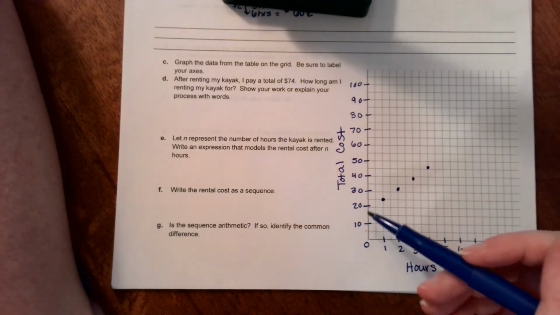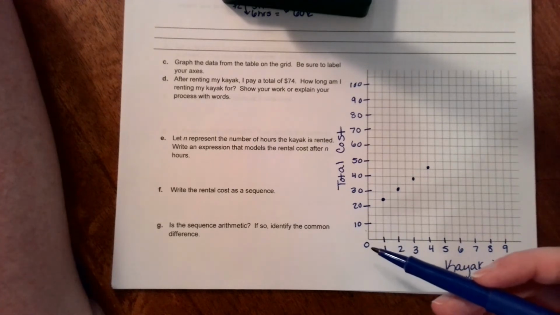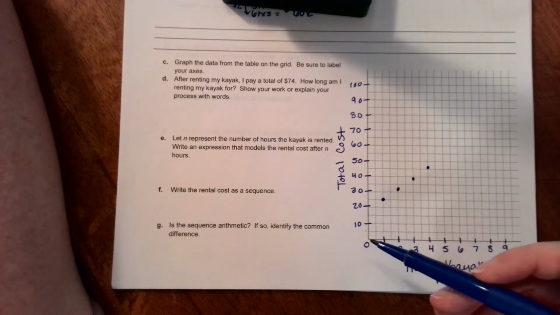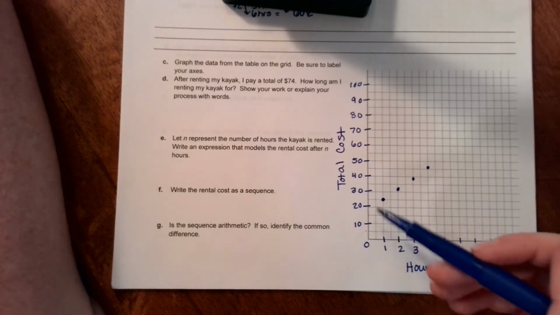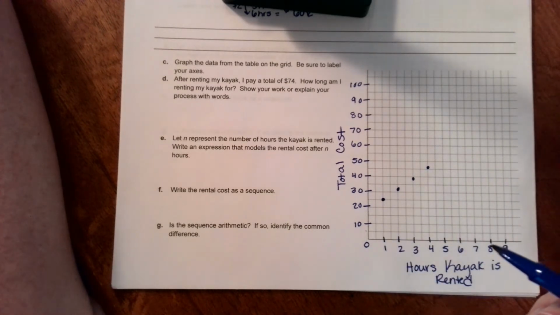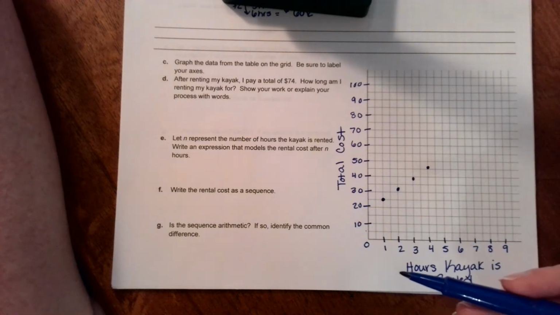So notice I don't have a y-intercept at 0, just because it doesn't make sense to rent a kayak for no hours. When we do, we will figure out how much a kayak costs at 0 hours, but that's going to be our initial fee.